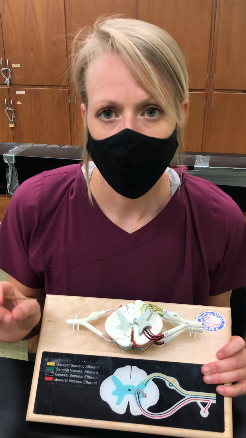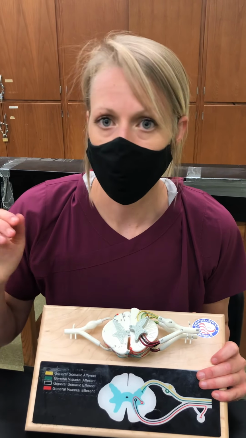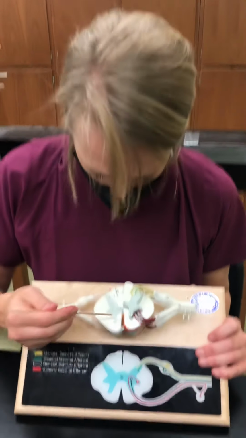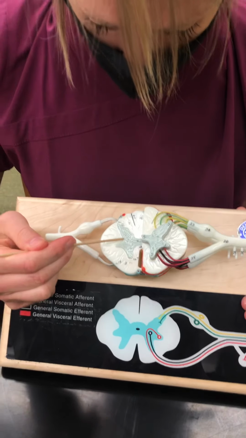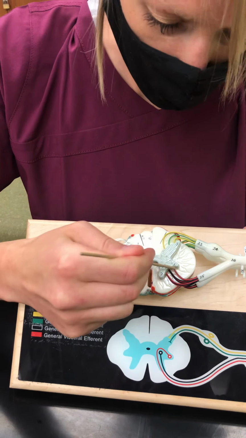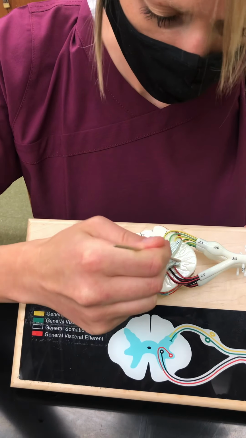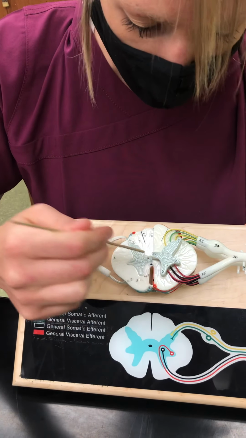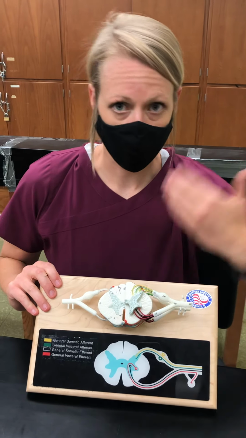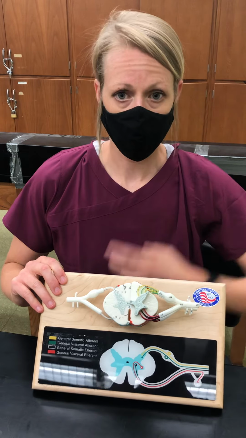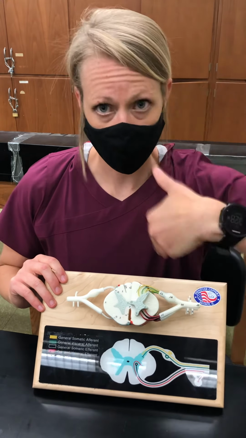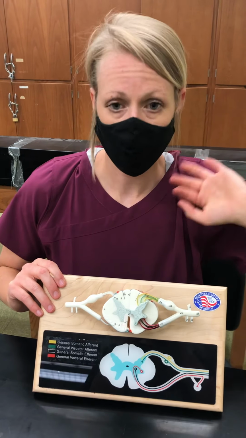All of those words might sound super foreign right now. We'll hit them in lecture very soon, but we're just going to talk about the structures for right now. In the middle, we're going to have what's called our gray H. These are unmyelinated neurons, axons of unmyelinated neurons, as well as cell bodies that are responsible for relaying signals either from the periphery, which is outside of our spinal cord or our brain, into the central nervous system or from the central nervous system out.